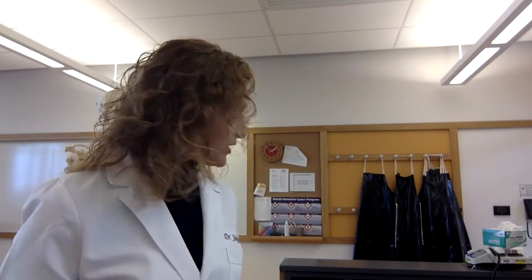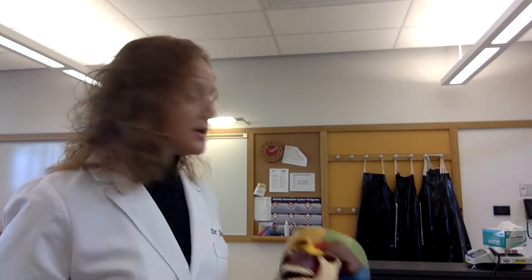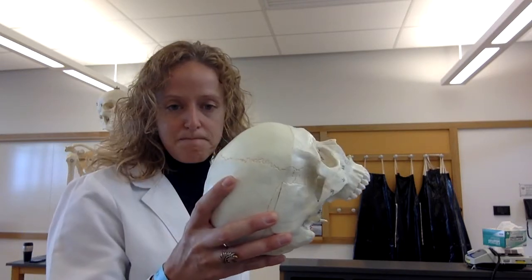Now, remember, you're going to want to study on the actual skull, eventually one that is not multicolored. You can use this as a study tool, but for the practical, you're going to want to use this one.